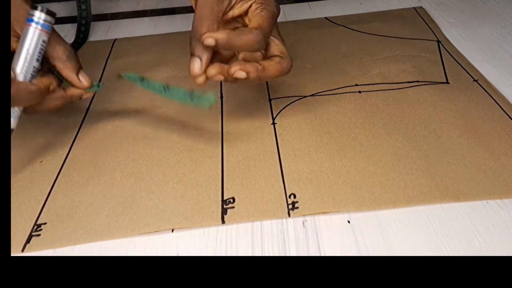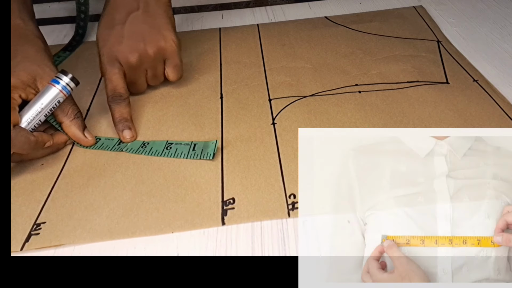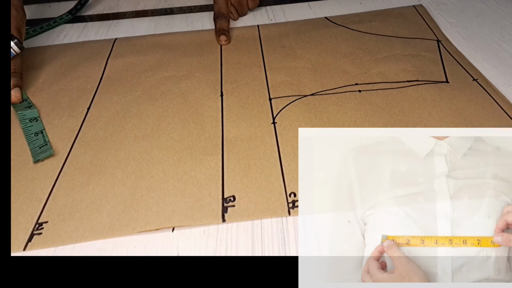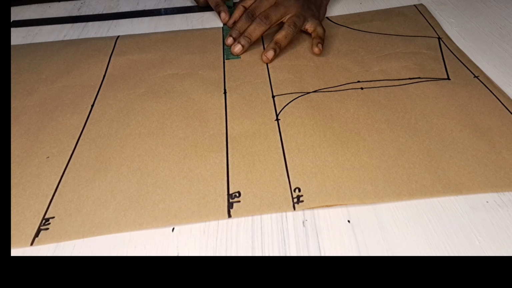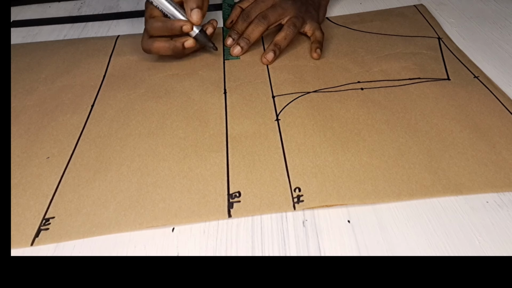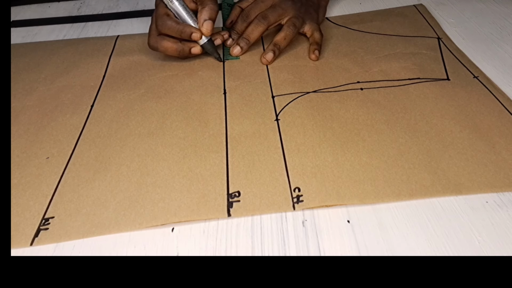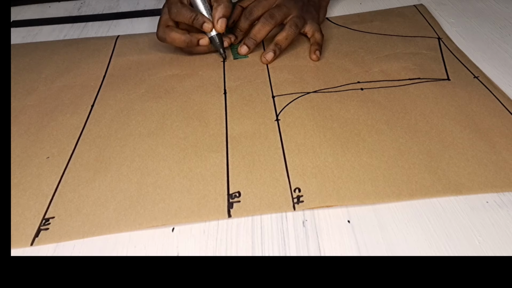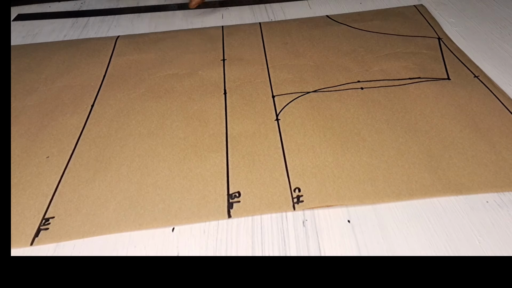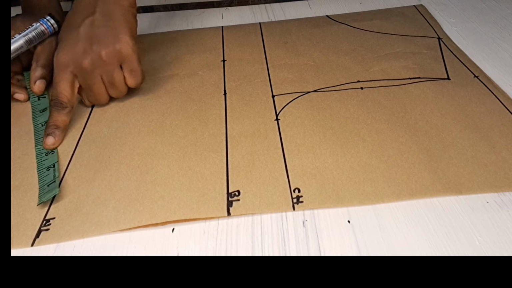First, your nipple to nipple measurement. Mine is 7 inches. Divide that into 2 and you have 3.5. All right, just as you see on the screen. So you mark that on your bust line, which is your bust point line. 3.5 right there.